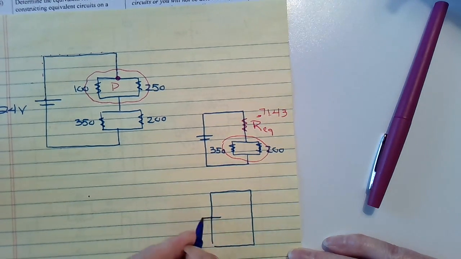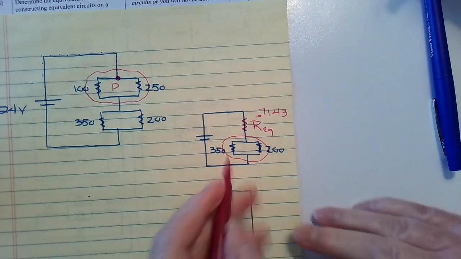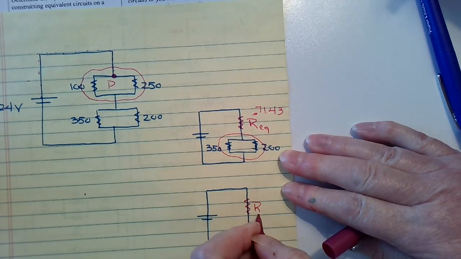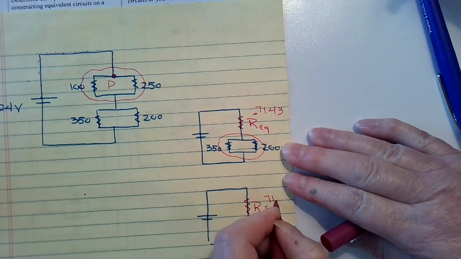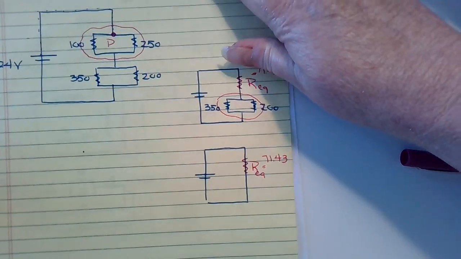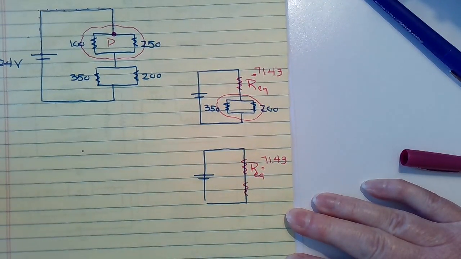Okay, so I have my battery. We already have an REQ. By the way, I always make my REQs a different color. I don't know if you've noticed that, because it's going to be another visual when I do my work tomorrow, that these are not real resistors. These are the REQs. All right, so what are we going to replace this guy with?